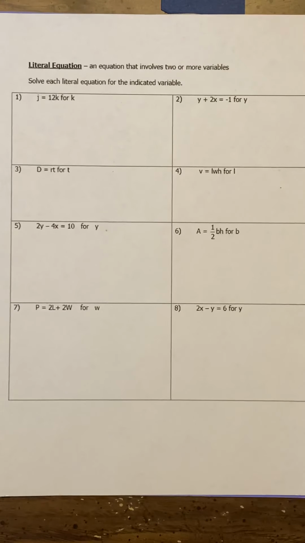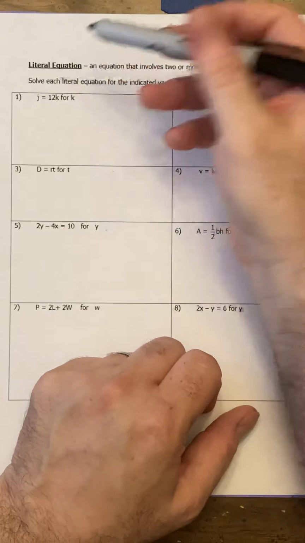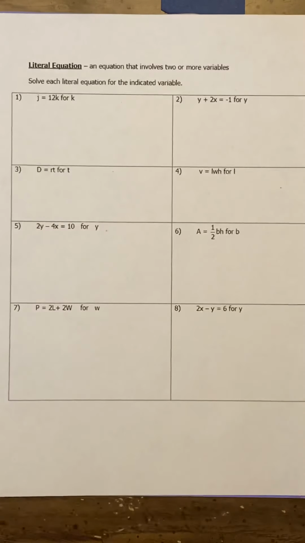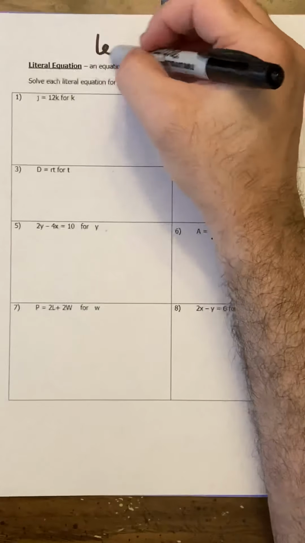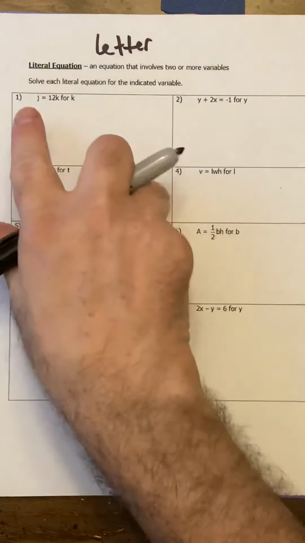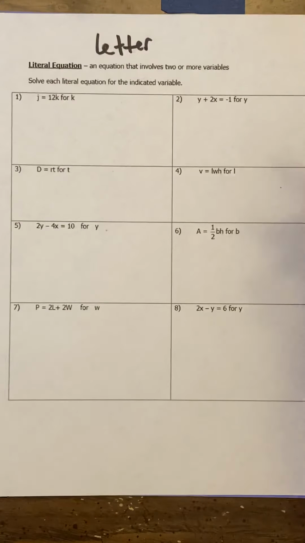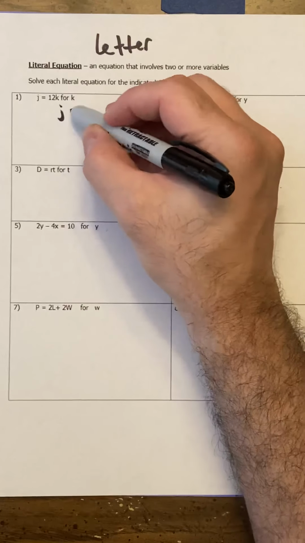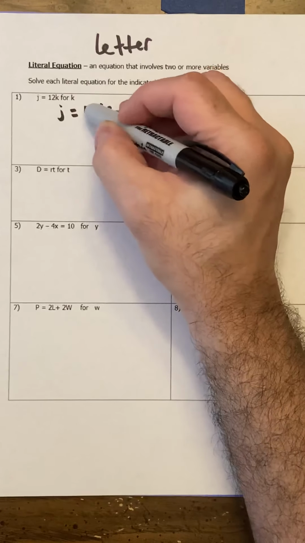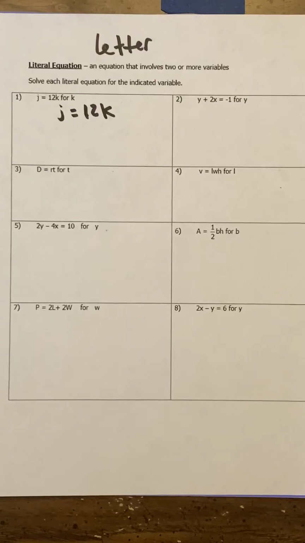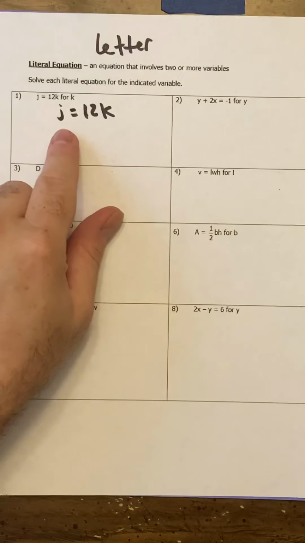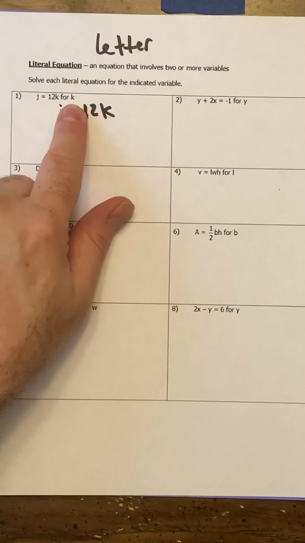So a literal equation, the word literal or literate has to do with letters. So literal is literally letter. Notice this equation has multiple letters, J and K, and it has a number. It says J, I'll write it a little larger, J equals 12K. Now when they want you to solve a literal equation, it's asking you to get one of the variables by itself. Now right now J is by itself, but it wants you to get K by itself. So it's telling you to solve for K.